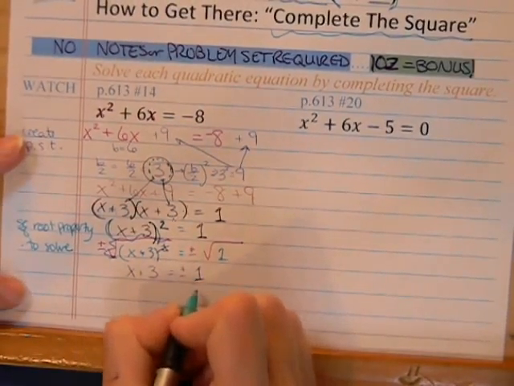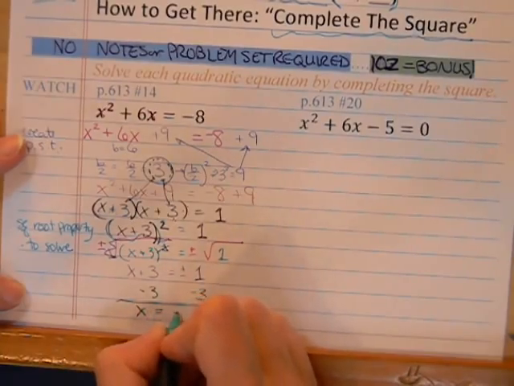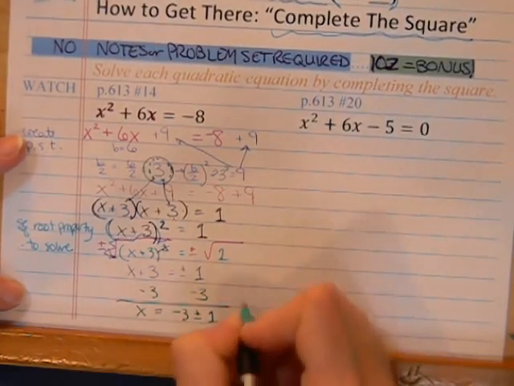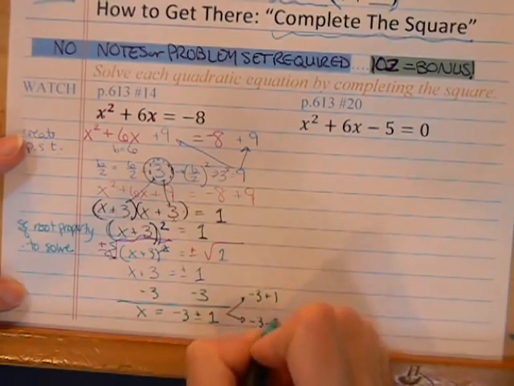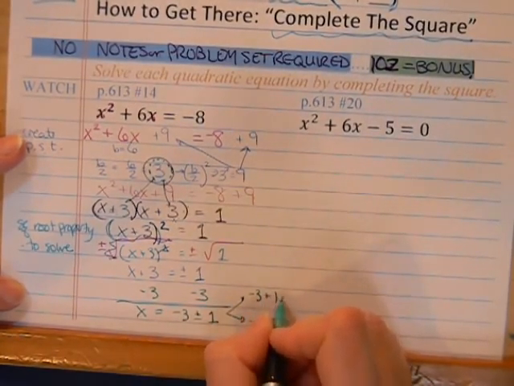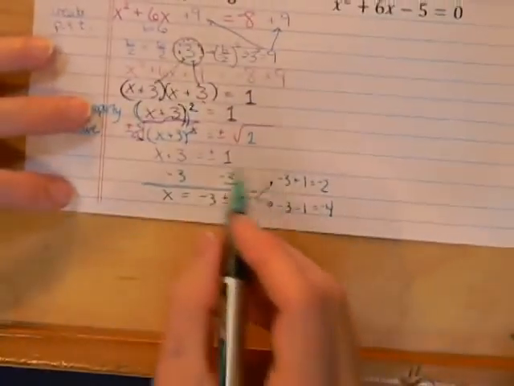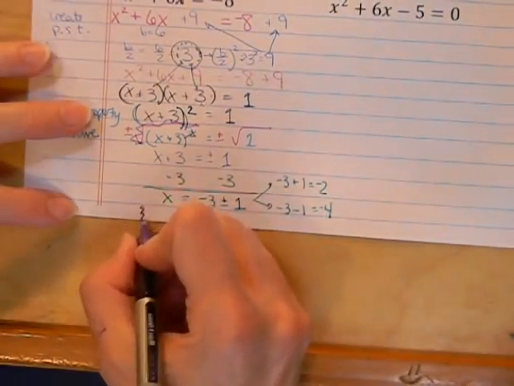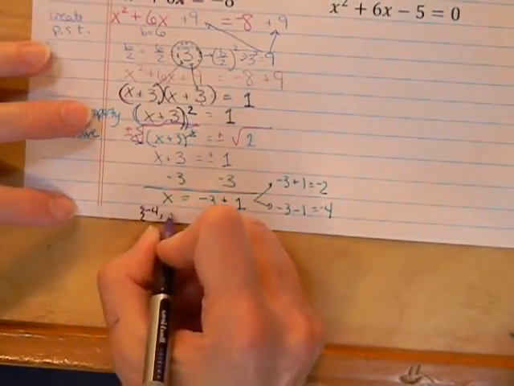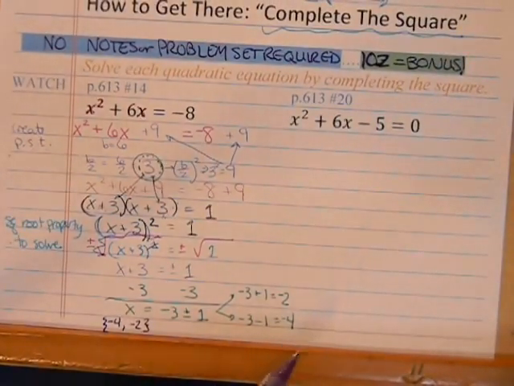Now subtract 3 from both sides, and you get x is equal to -3 plus or minus 1. So two possible answers, -3 plus 1, -3 minus 1. There's your plus or minus 1. That's an answer of -2 and an answer of -4. So your choices are, for your answer here, solution set -4 and -2. Both of those answers work in the situation.